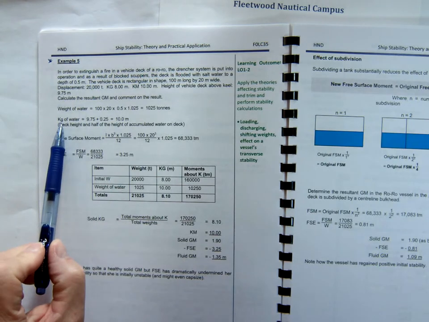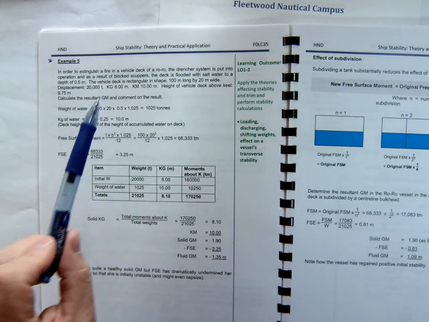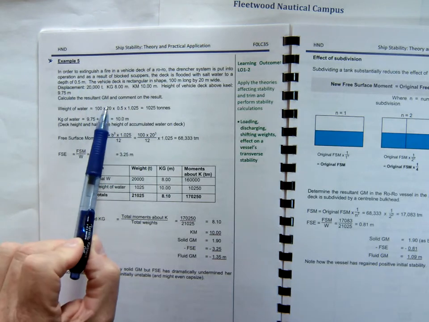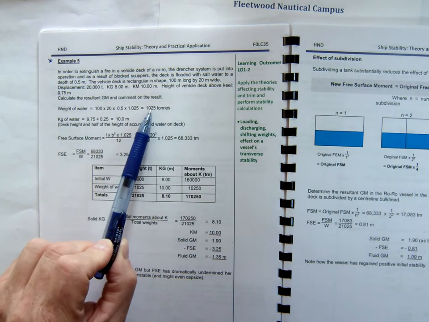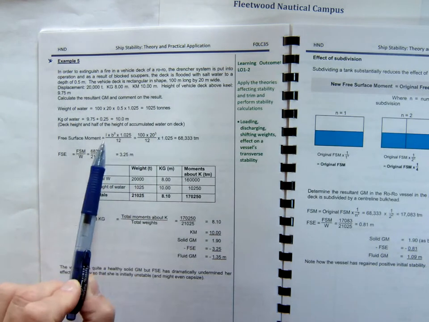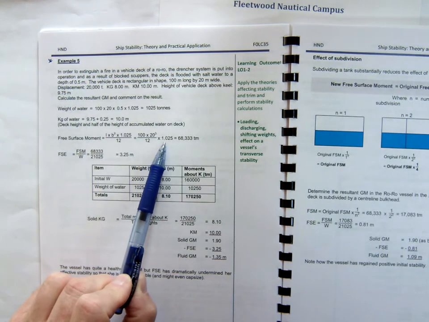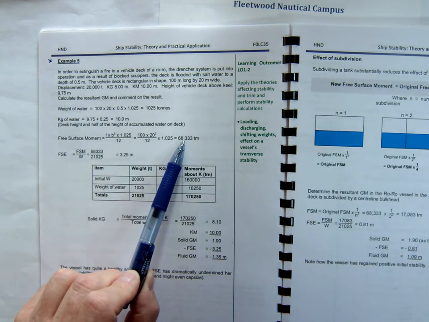So, first thing to note is the weight of the water, we need to work that out. It is 100 times 20 times 0.5, length times breadth times depth of water, of course multiplied by density to give weight. So we've got 1025 tonnes on board. The free surface moment created, lb cubed over 12 times density, 100 times 20 cubed over 12 times density gives us 68,333 tonne-metres. So that's the free surface moment, lb cubed over 12.